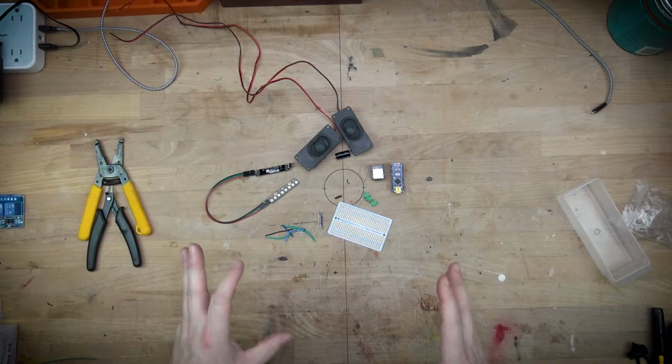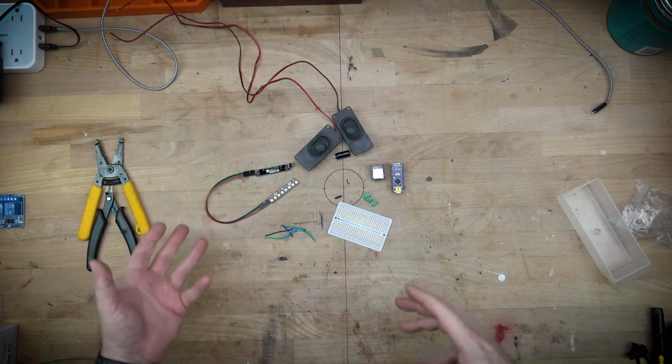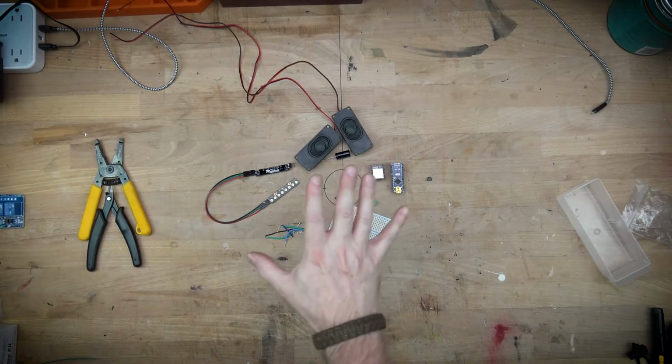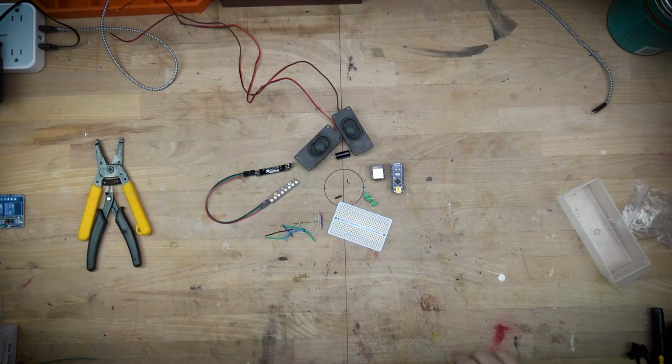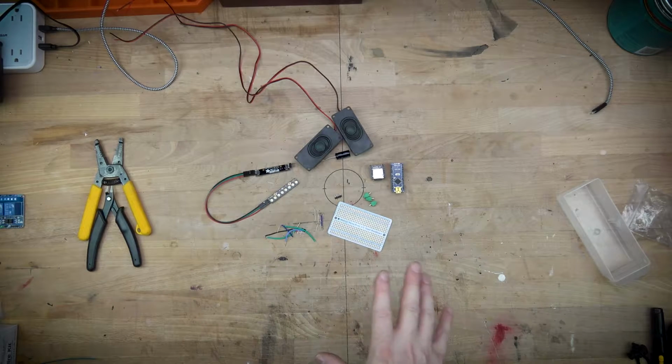I've been on a bit of an electronics kick. I've been building a lot of things that require LED lighting, and this project comes courtesy of a subscriber, Gene. Gene, you know who you are. Thank you for asking about this.